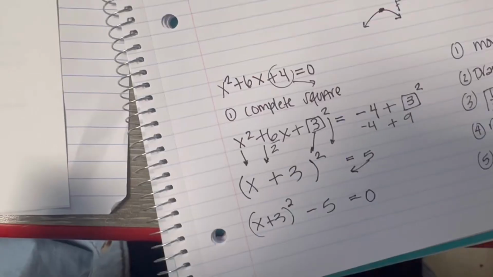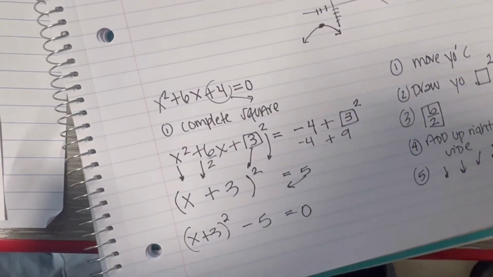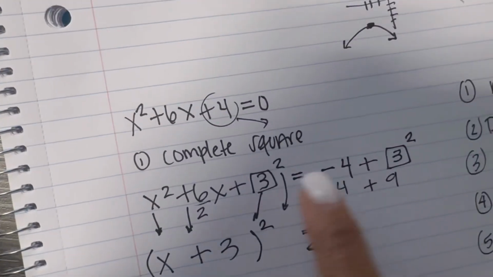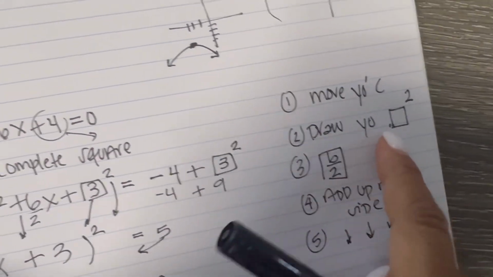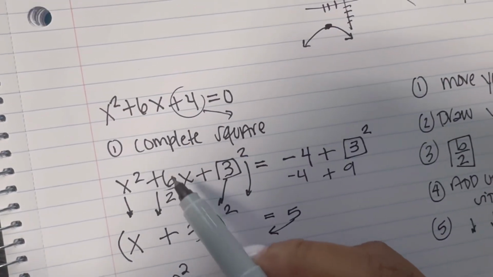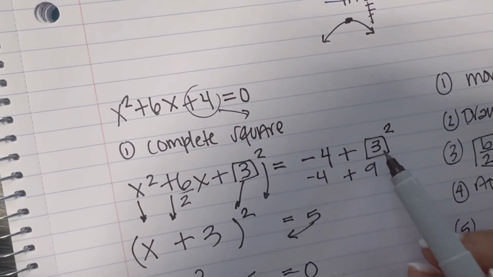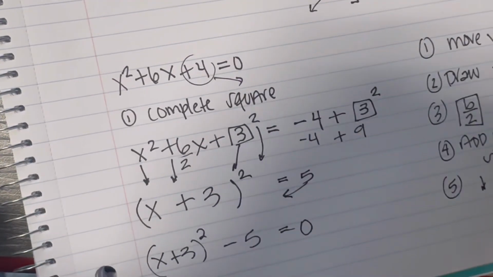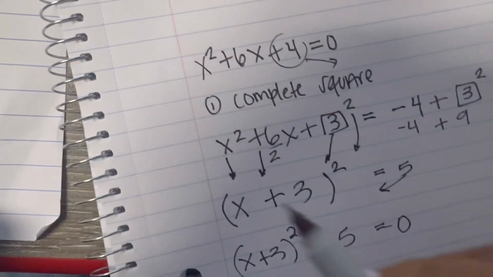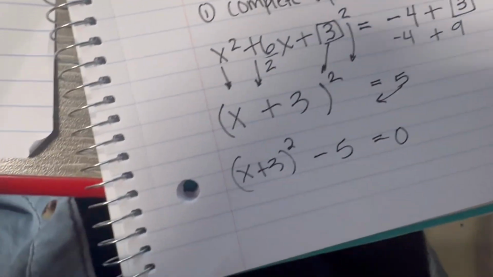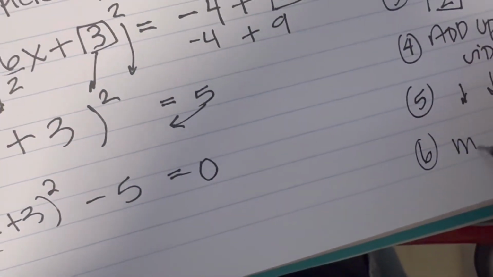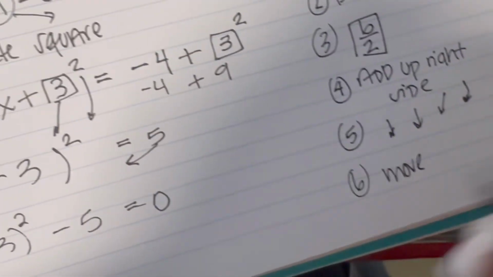It's pretty simple if you follow the steps. Move your C, so negative 4 to the other side. Draw your boxes, right? What's in my box? B over 2, 6 over 2, so 3. And then add up your right side, which is 5. And then draw 4 arrows. And then move the 5 over. Move this constant back.